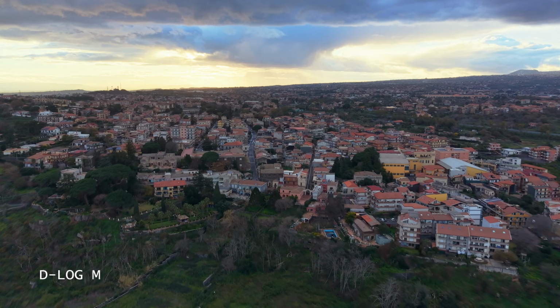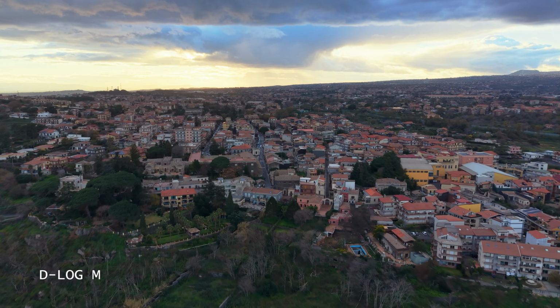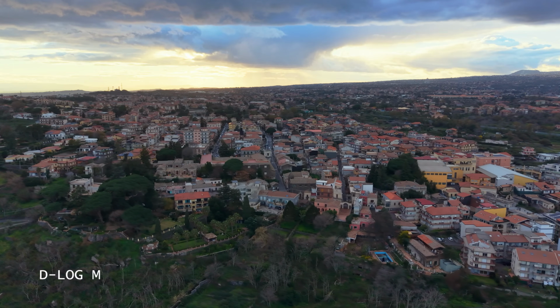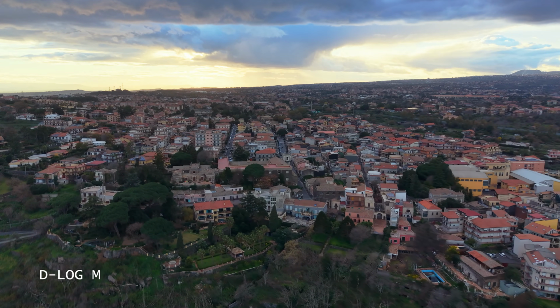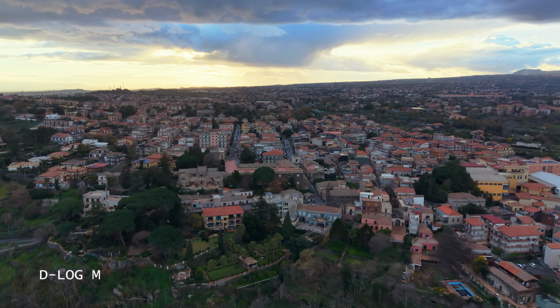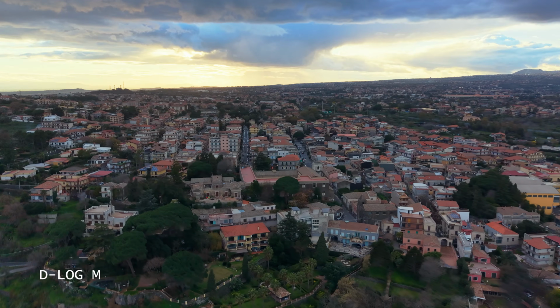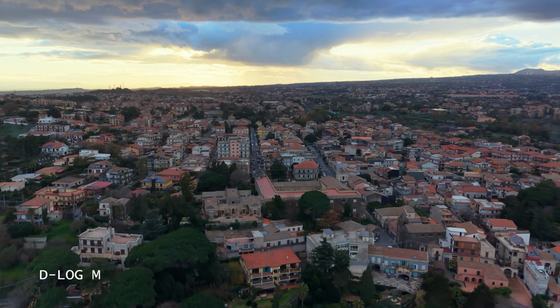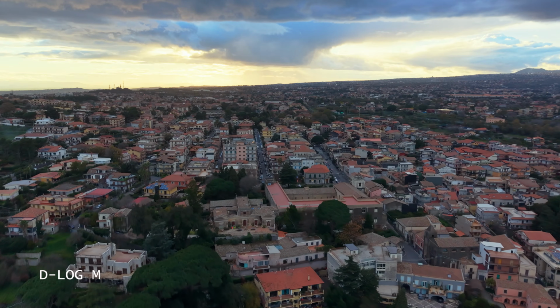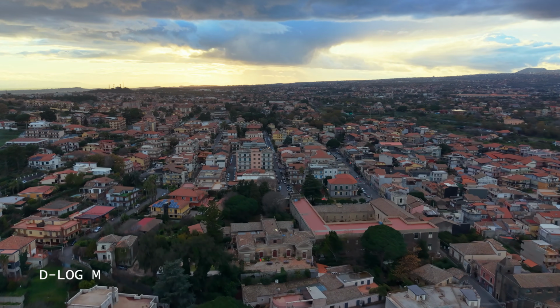The idea behind a flat profile is to produce lower contrast, desaturated footage, retaining more information in the highlights and in the shadows, and reducing color banding. D-Log-M is relatively flat and easier to color grade by using a LUT as a starting point. DJI has already released a free LUT to use with the Mini 5 Pro. You can download it via a link in the description of this video.